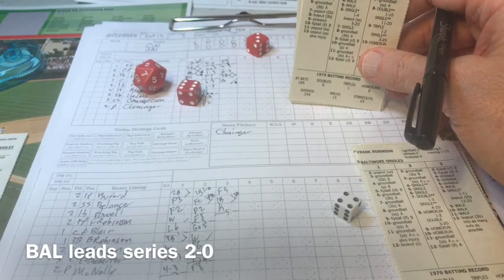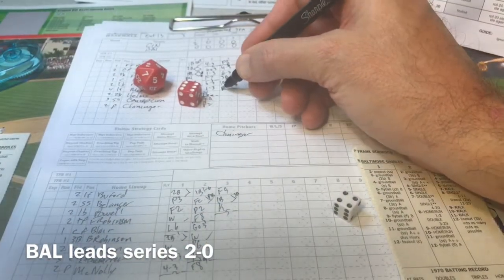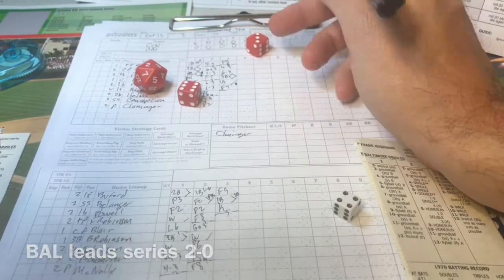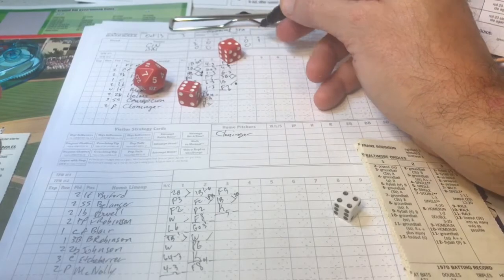And it's a 4-9. A 4-9 is going to be a fly ball. It's Buford. That's the 3rd out. Go to the bottom of the 6th. Cincinnati 3, and Baltimore 0.